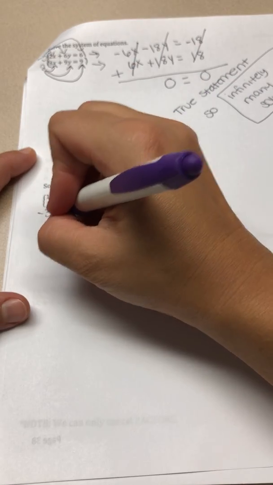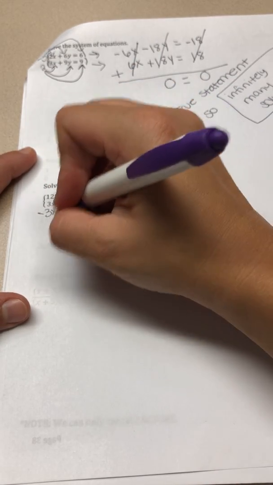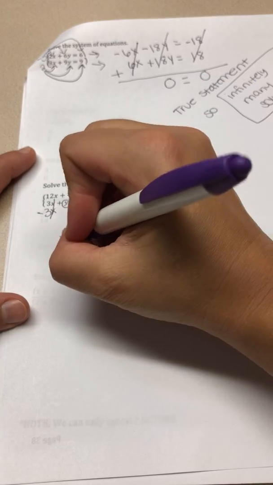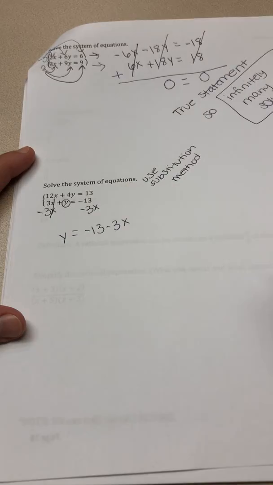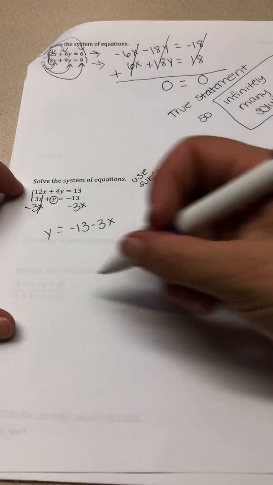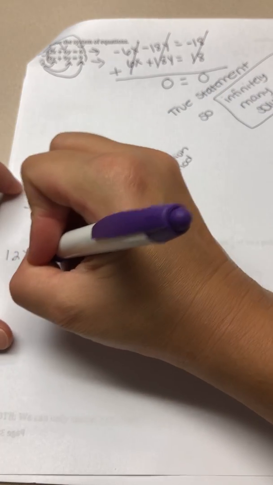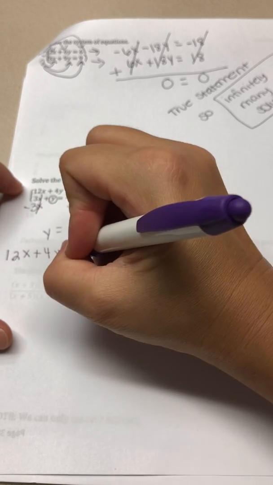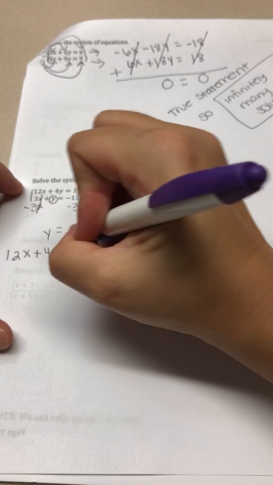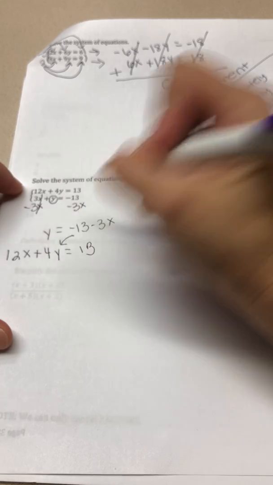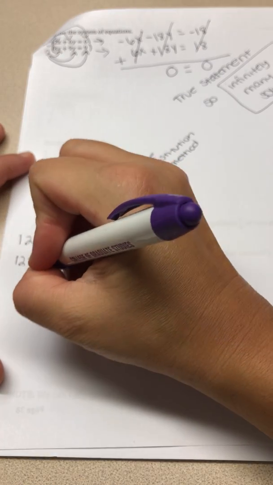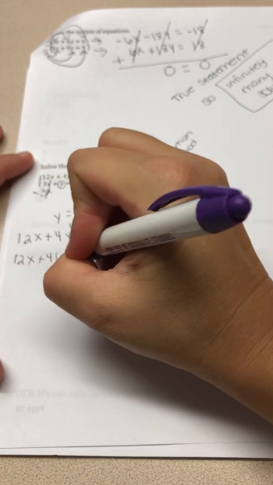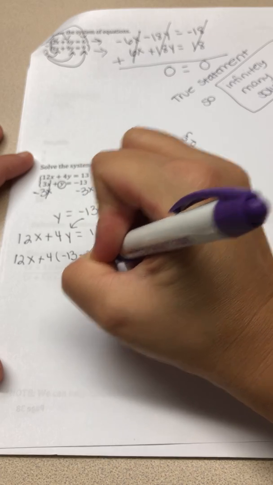So I want to get y by itself. So we're going to subtract 3x from both sides. We are left with y equals negative 13 minus 3x. I want to take that and plug it in to my top equation. So instead of y, I want to plug in negative 13 minus 3x.